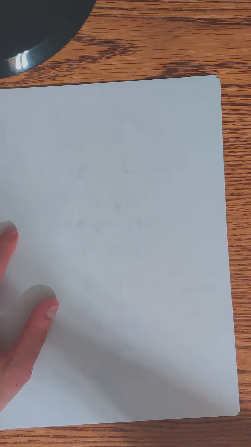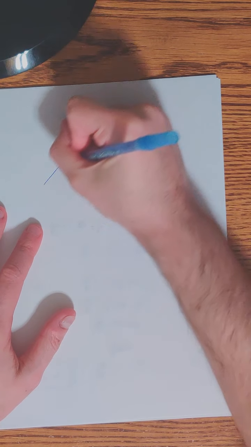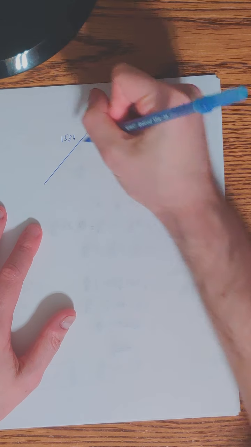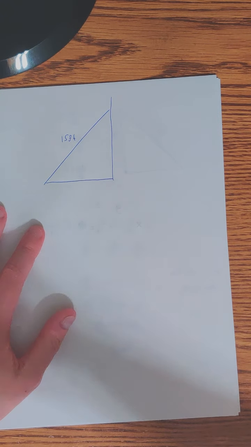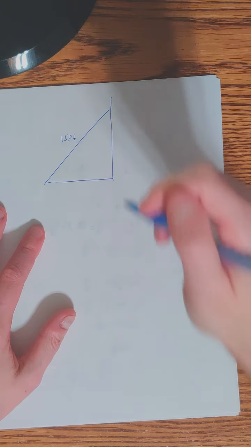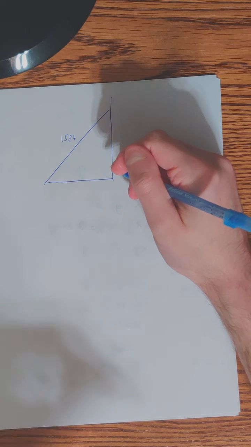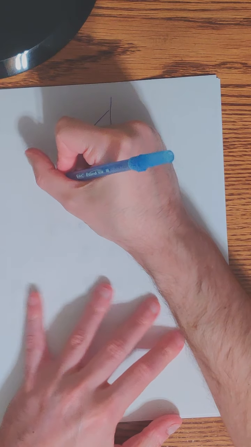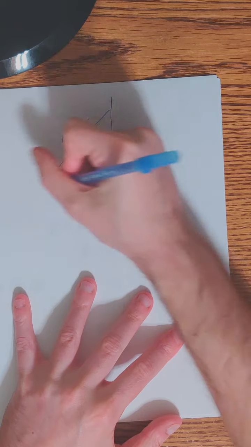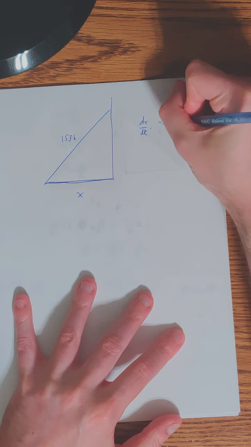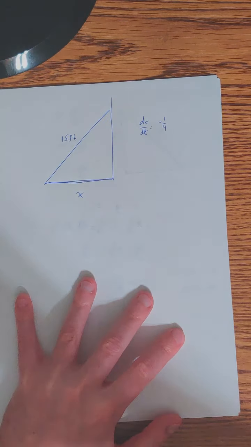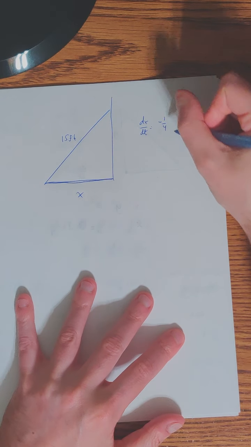So here we go, problem number 17. A 15-foot ladder is resting against a wall. So here's my 15-foot ladder, 15 feet. Here's my wall, okay? The bottom is initially 10 feet away from the wall and is being pushed toward the wall at a rate of 1/4 feet per second. So this distance is changing as the ladder gets pushed toward it, and dx/dt is negative 1/4, because as we push the ladder toward the wall, the x gets smaller, feet per second.